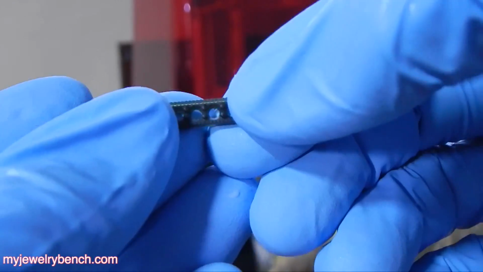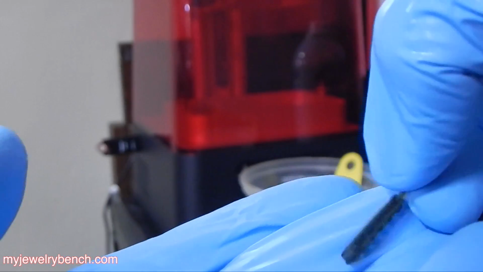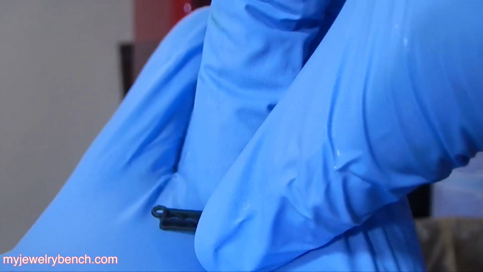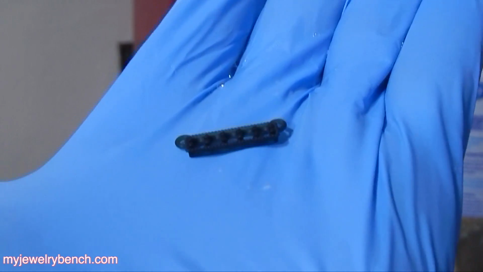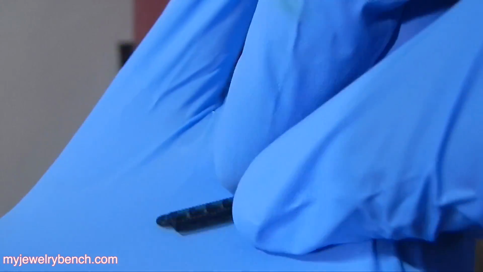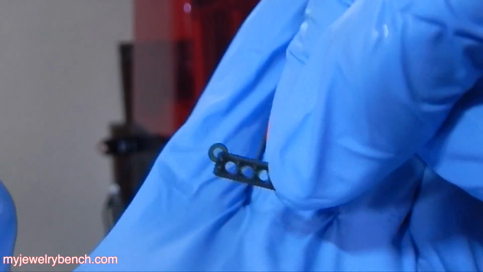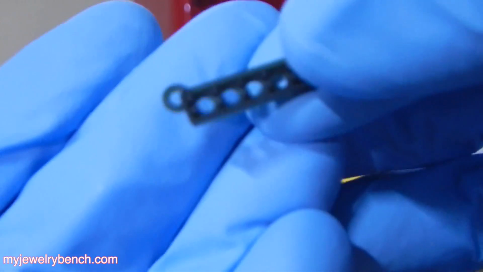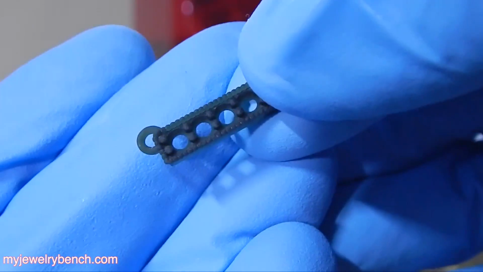And once I've got that peeled apart, you can see there's my pendant. If I can get that in camera. Oops. And that's what the pendant looks like after it's been cleaned in an ultrasonic bath and some isopropyl alcohol. Now it's time to take this model and we'll put it under the UV cure light and we'll let that cure for about 5 minutes.